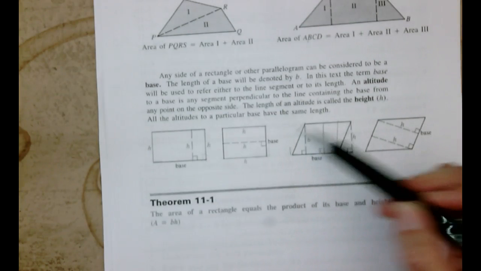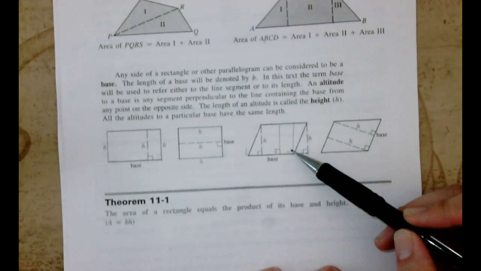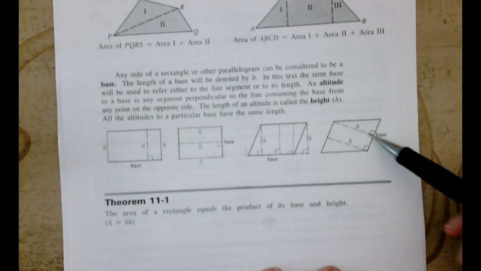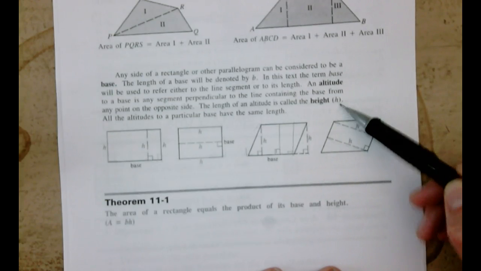The length of this side is not the height. Okay, and here on the same parallelogram, this is a base, then that's a height. See, 90 degrees. Oh, this is a height too.